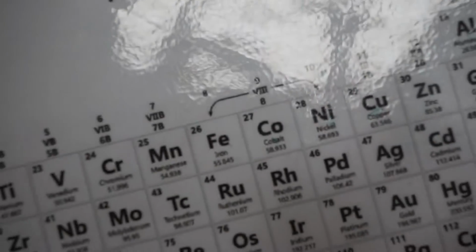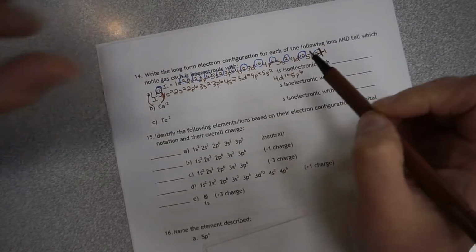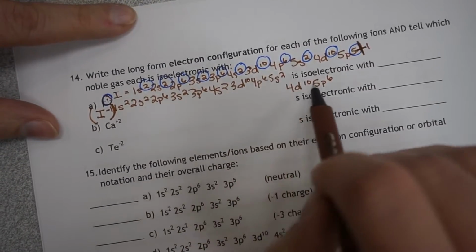And then to find out what it's isoelectronic with, you're going to add all of these electrons.